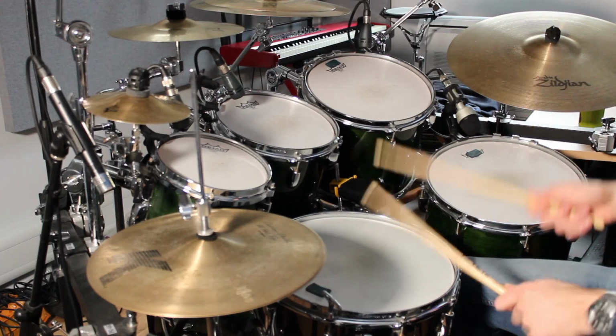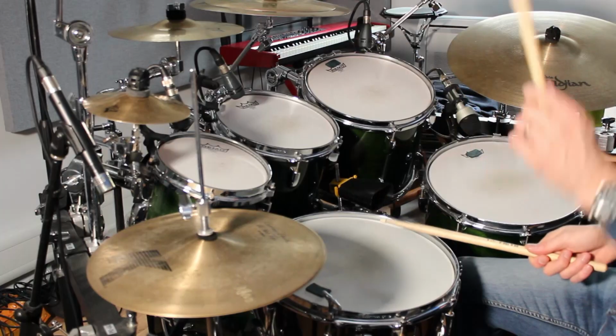Okay, and then the final one, just to mix it up a bit, we've got triplets. So 3 8th note triplets, 1 triplet, 2 triplet, 3 triplet, 4 triplet. Okay, so those are our 6 rhythmic building blocks.